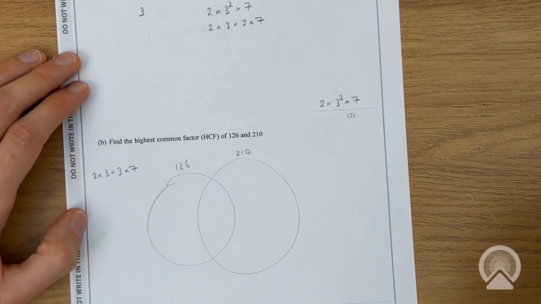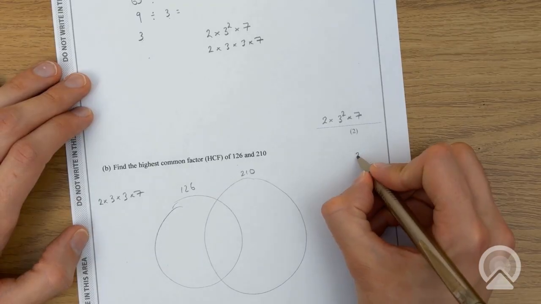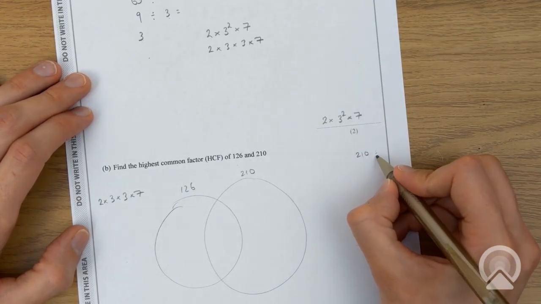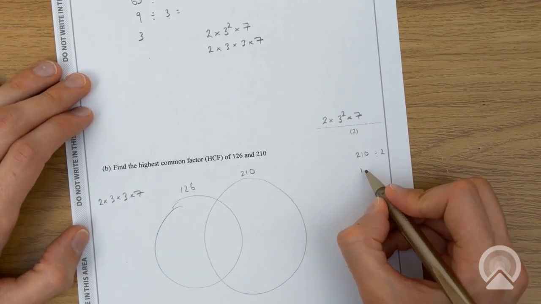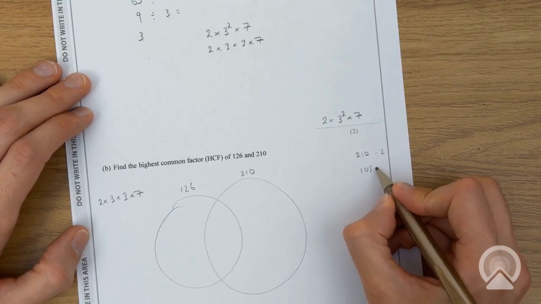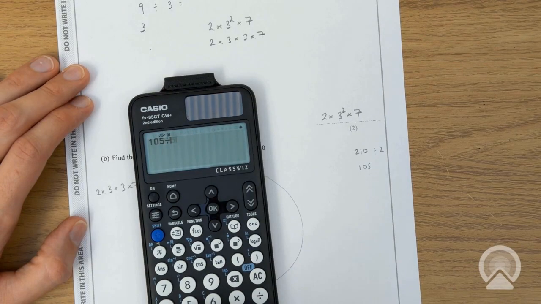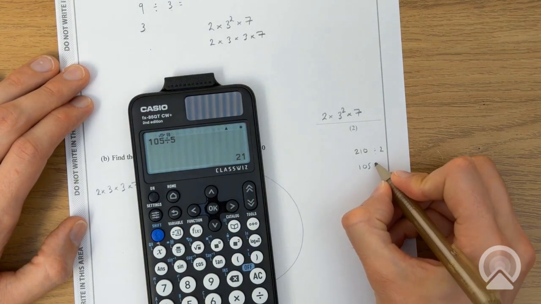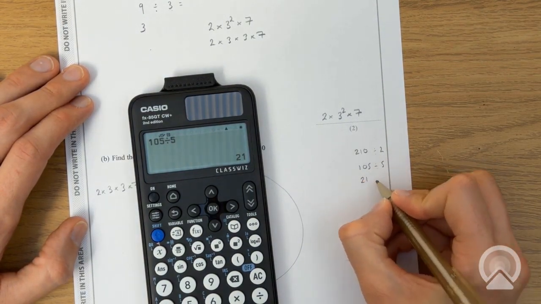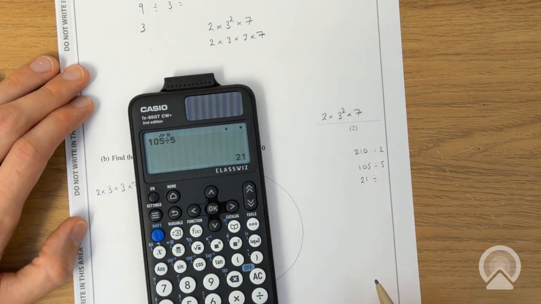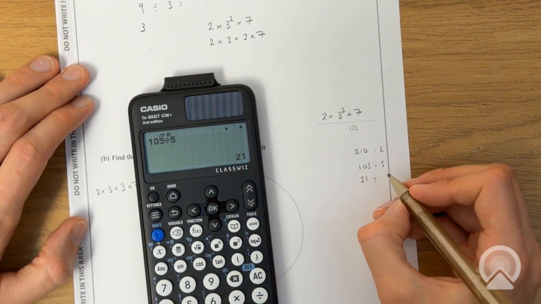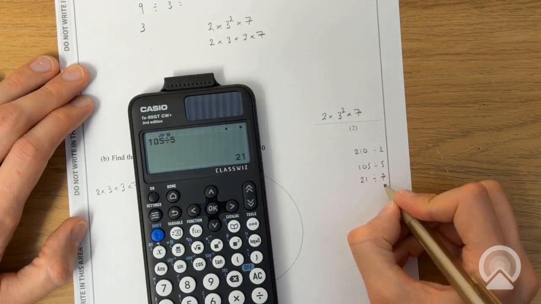And the prime factors of 210 we can also work out, so we can do 210. Well, again, we'll divide it by 2, and we get 105. And then we can see there's a 5 on the end, so it is divisible by 5. So 105 divided by 5 equals 21. And then from our times tables, we can see that 7 times 3 is 21.